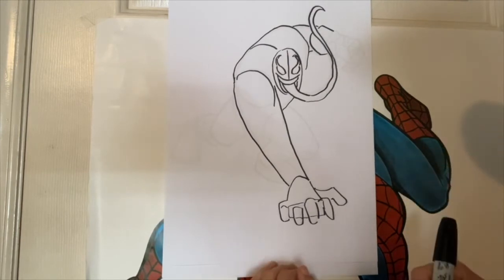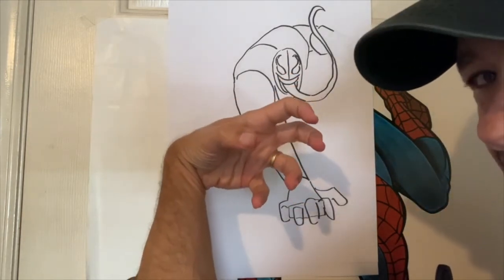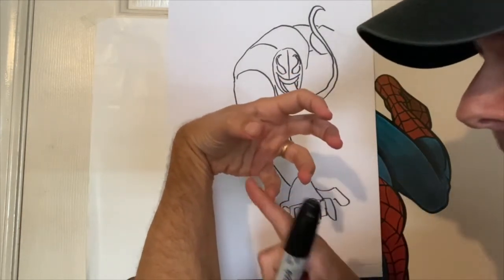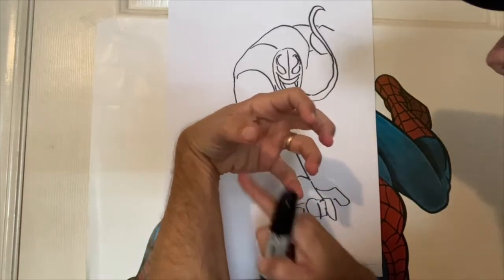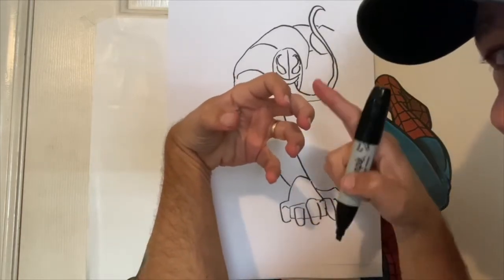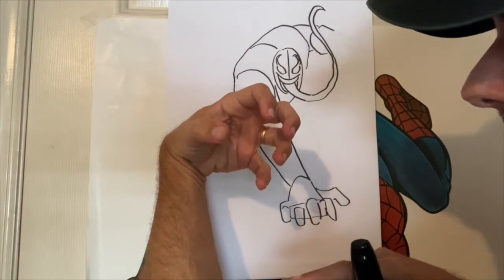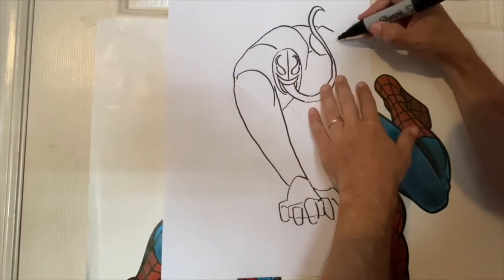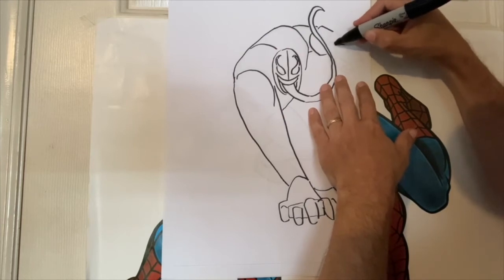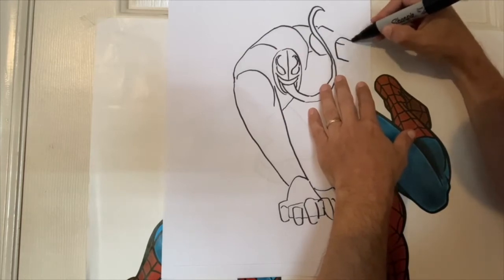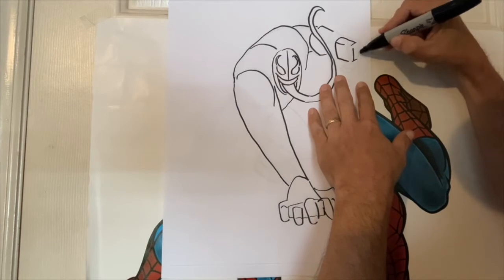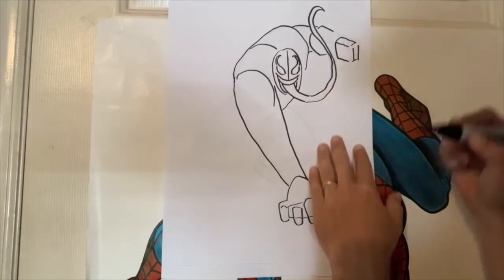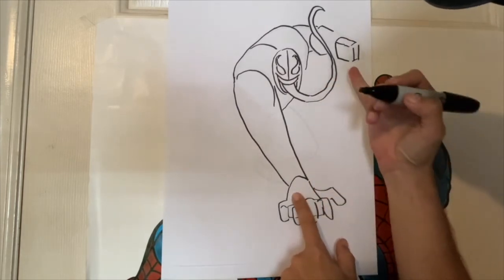Now he's got his hand like this. So you see a bit of the inner palm, but mostly the front of the curled fingers and thumb. So to represent that palm, let's just come in again with another little block shape, just like we did here, but we're seeing the opposite side of it.